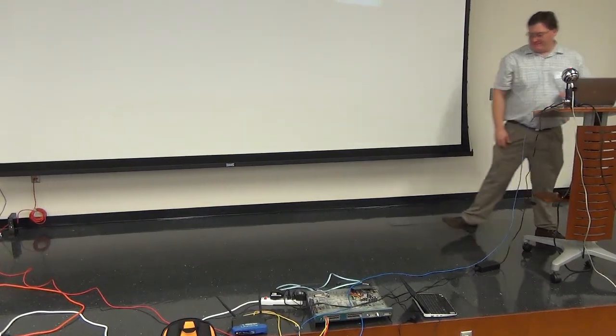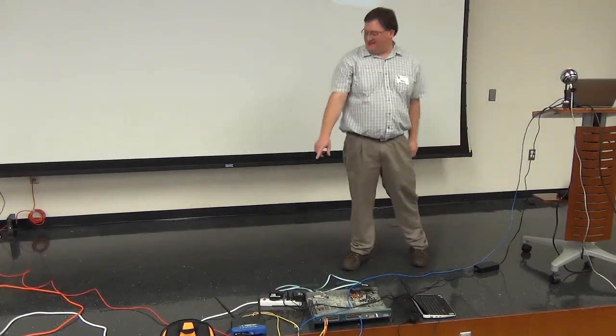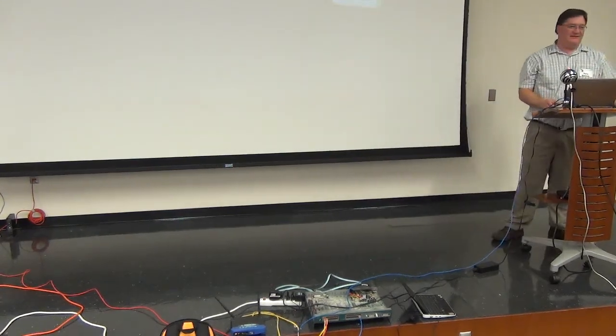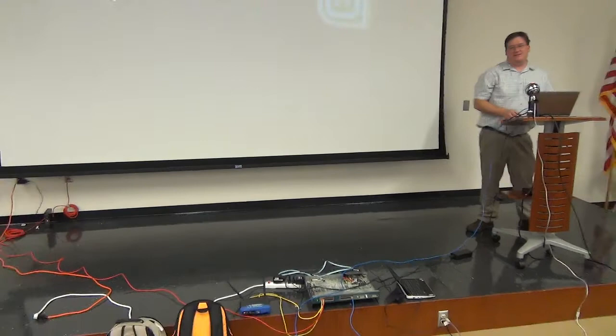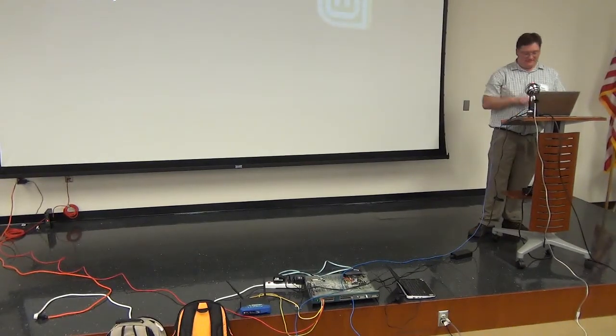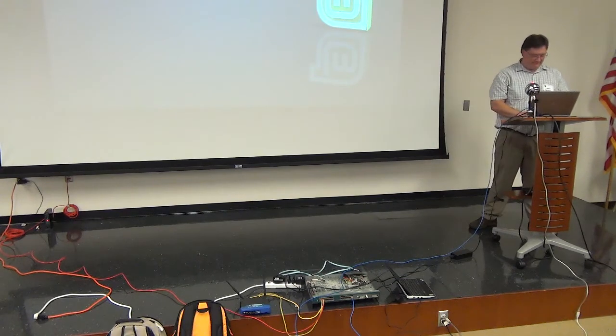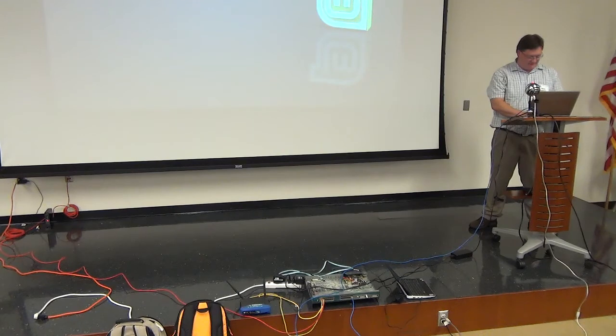Anyway, I have my little wireless router set up, and it's Rainbow connection. So Rainbow is the Wi-Fi. If you want to participate in some of the demonstrations I'm going to give, Rainbow is the SSID, and connection, all lowercase, is the password. So basically what I'm going to do is mirror my desktop first.